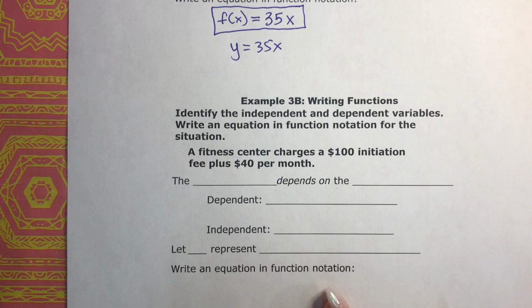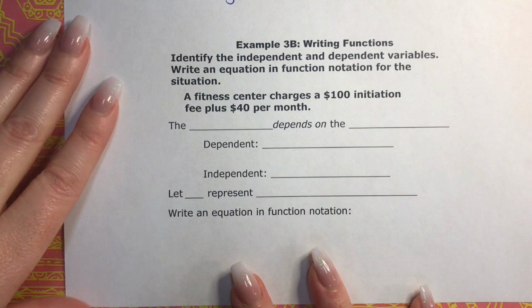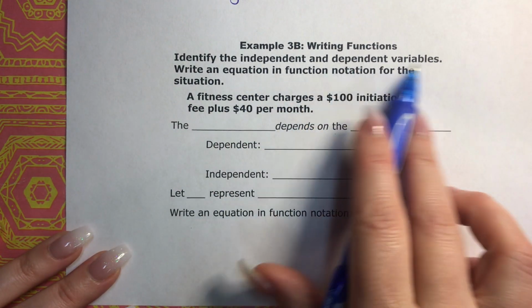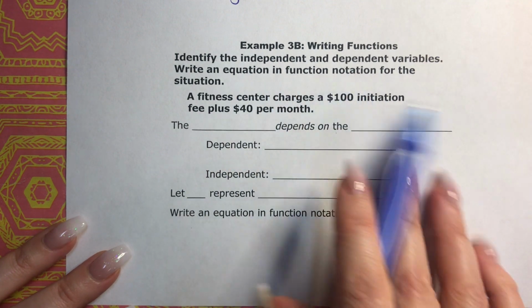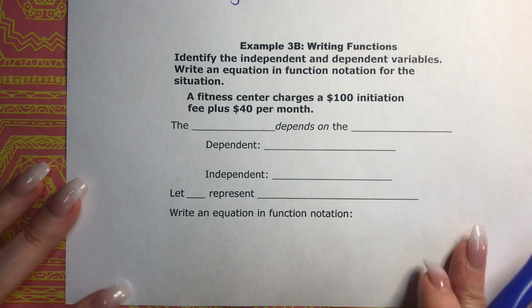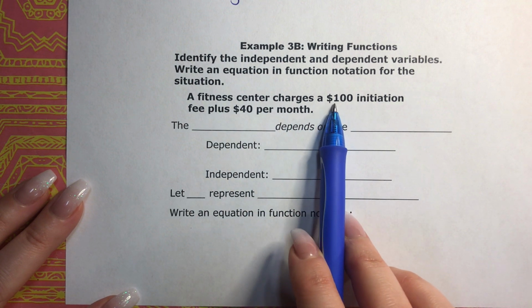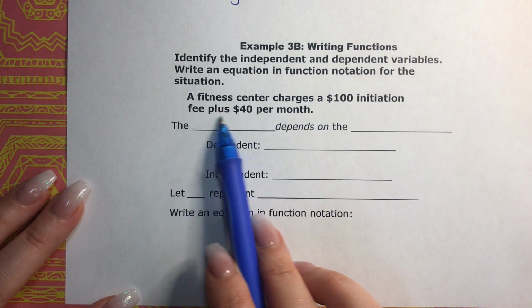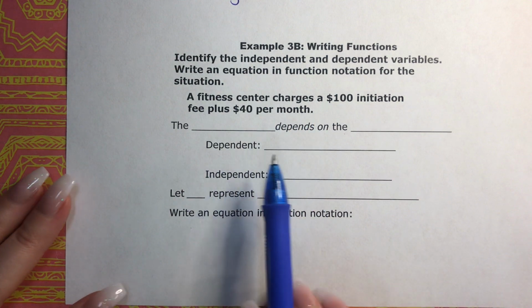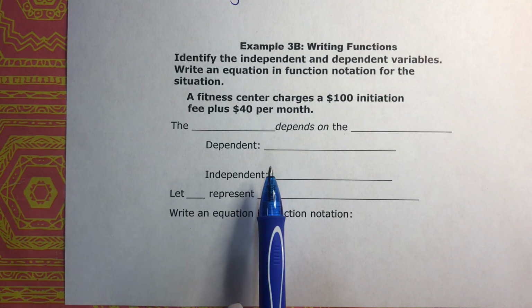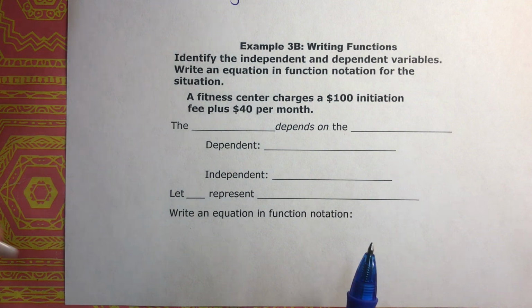Okay, let's look at our next example, 3b. So we have to write the independent and dependent variables and then write an equation in function notation for the situation again. Okay, so it says a fitness center charges a $100 initiation fee plus $40 per month. Okay, so we have to figure out the dependent and independent variables here.